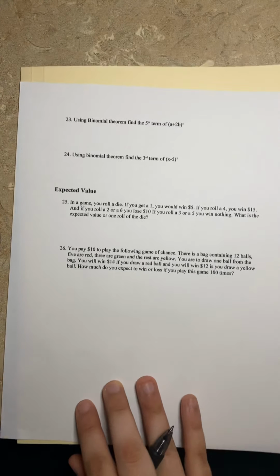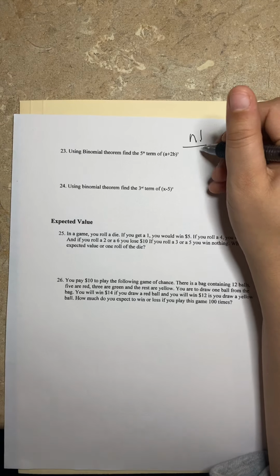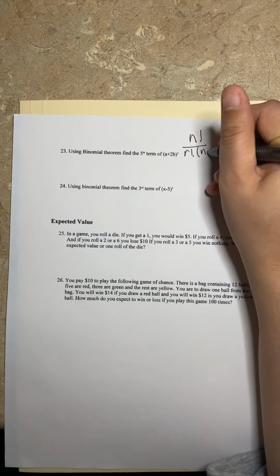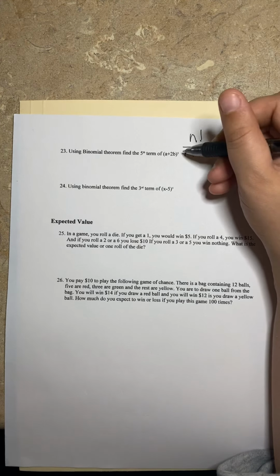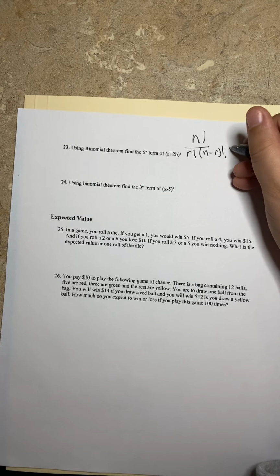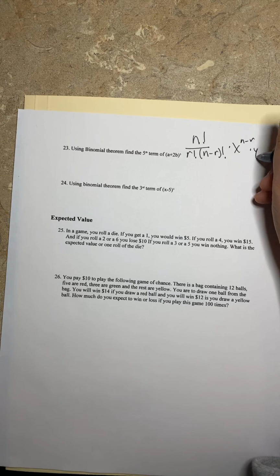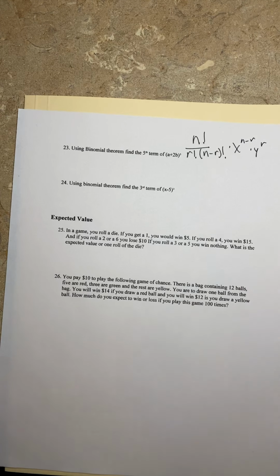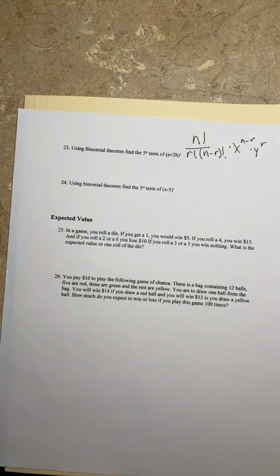All right. And then we talked about finding a certain term in the equation. And so the way we did that was we had n factorial over r factorial times n minus r factorial. And remember, the n value is my largest exponent. The r value is one less than the term we're looking for. Times x to the n minus r times y to the r power. And x and y is just the first and second term that are in the binomial that we're multiplying out or finding a certain term for.